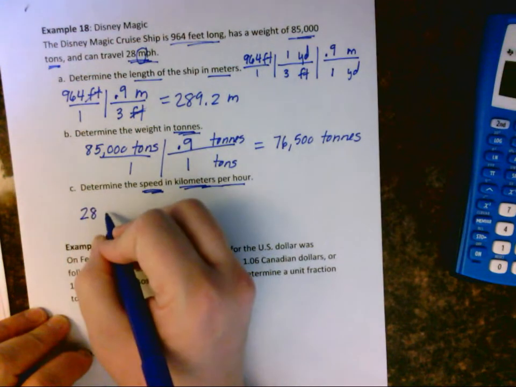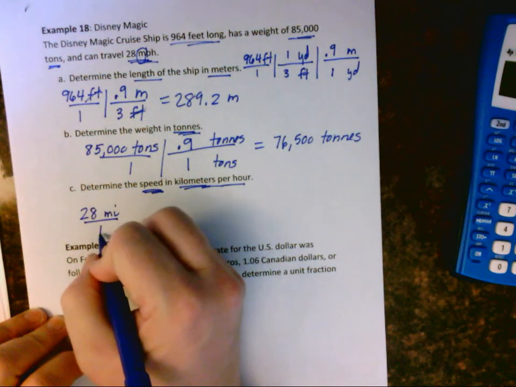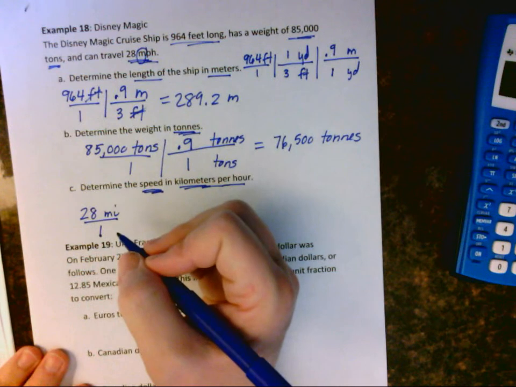So we're going to take 28 miles. It travels in an hour. How did I write my units here? Let's see.